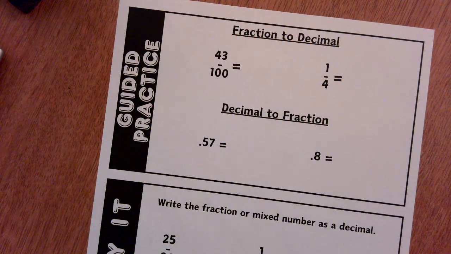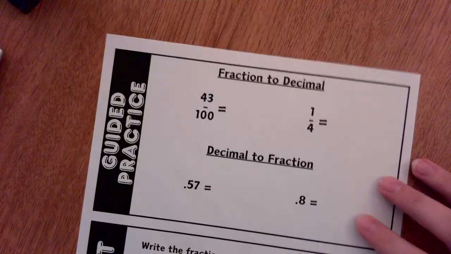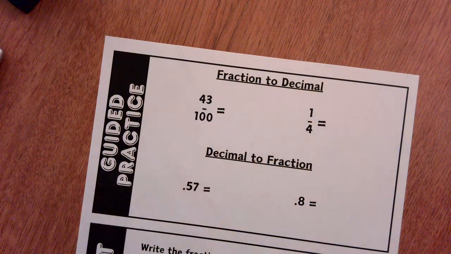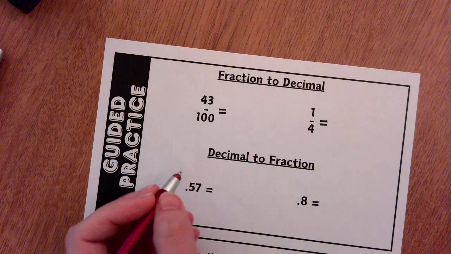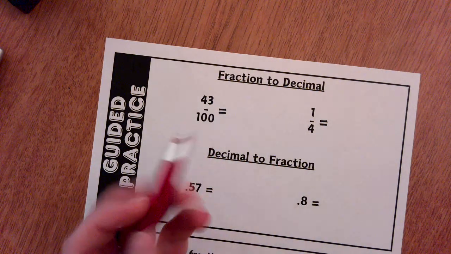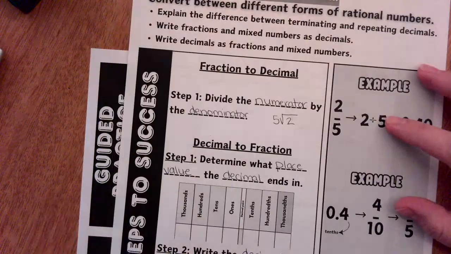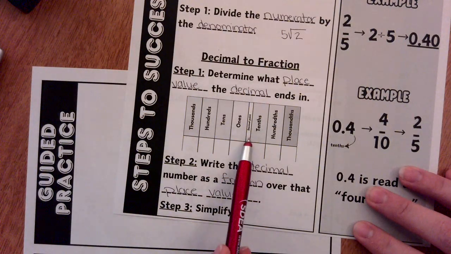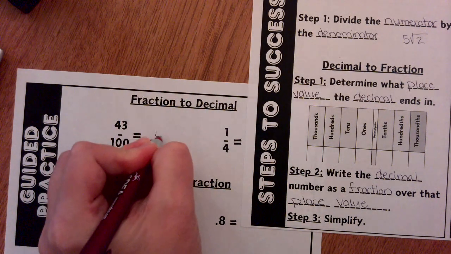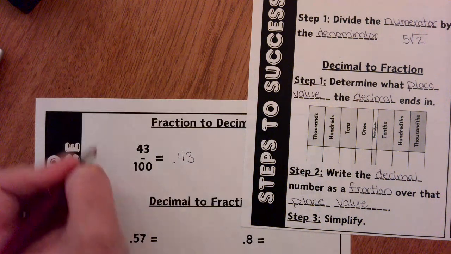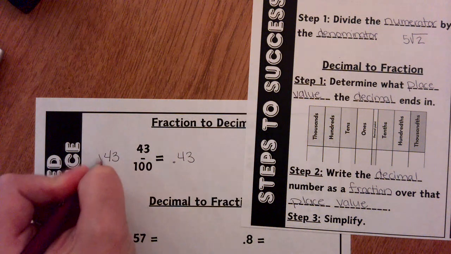Let's do these ones together, and then you're going to do the try it section by yourself. All right. So if it's 43 hundredths, anytime that I'm going to change a fraction to a decimal, I can do the long division, but I do know because I know where the spots are in my place value chart. If it's 43 over 100, which would give me 2 spaces, I know that this is going to be written as 0.43 because that is 43 hundredths. But if I didn't know that, I would write it out as long division.